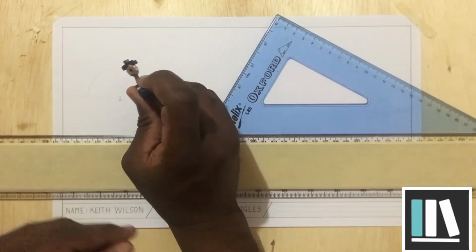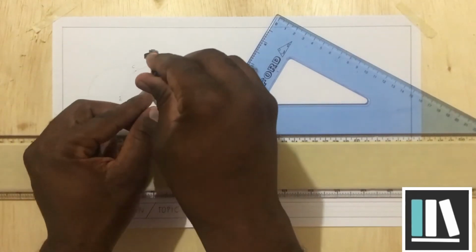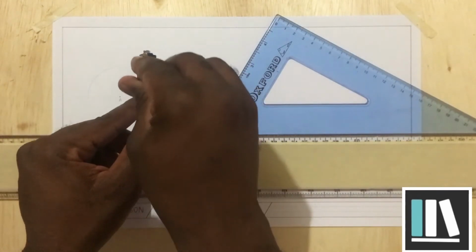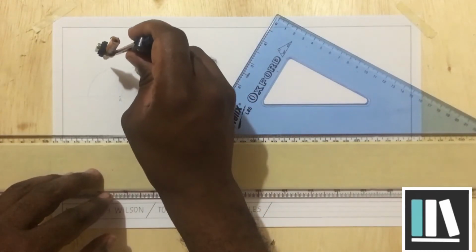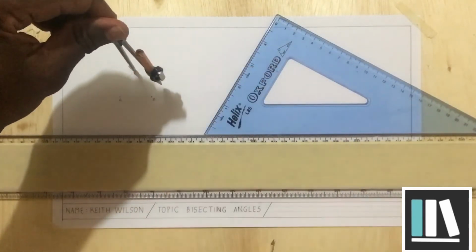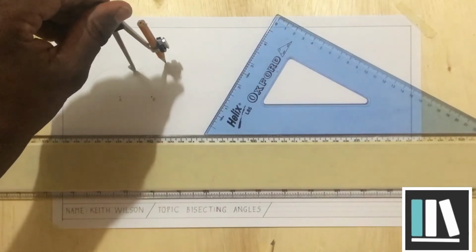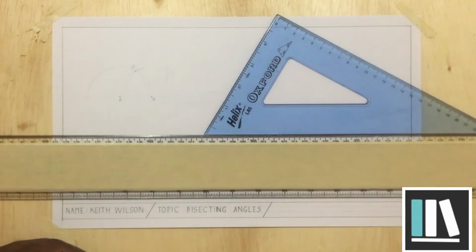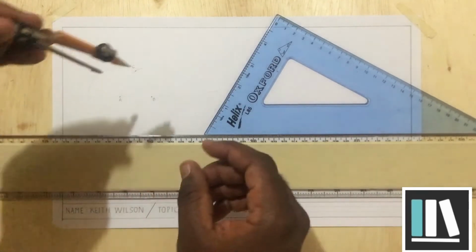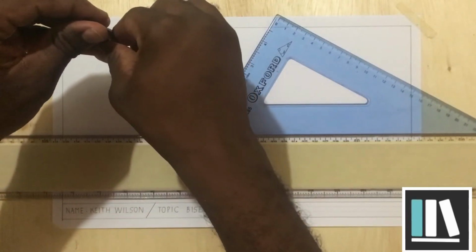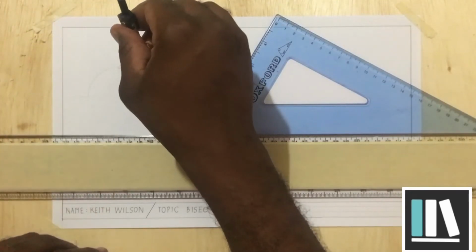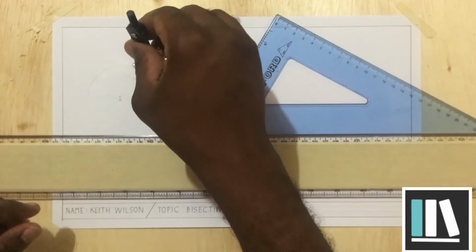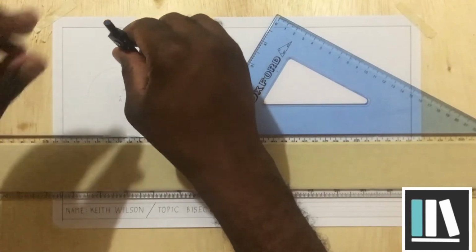I'm going to place the compass point at B, swing an arc in the area that I think the line will fall. I'm going to place the compass point at C, keeping the radius of the compass intact, to swing another arc. These arcs should intersect. I'm hoping that you're seeing the arcs. I'm going to brighten them a bit. They should be in construction lines, but I'm just going to brighten them a bit so that you can see them properly.